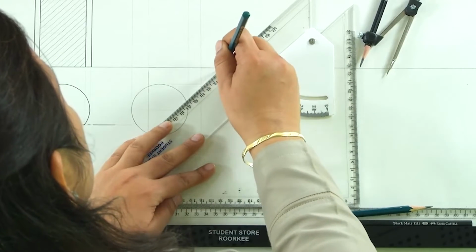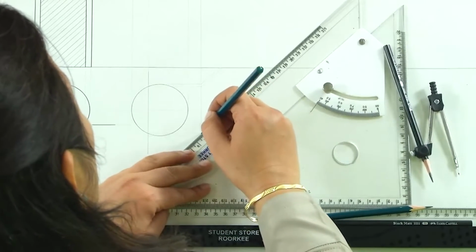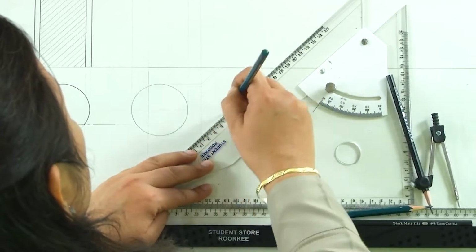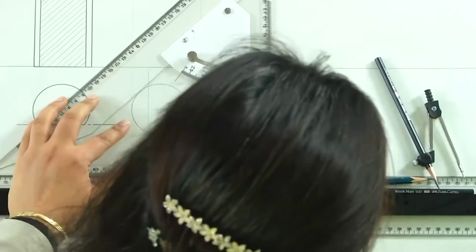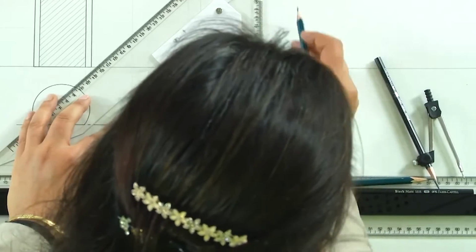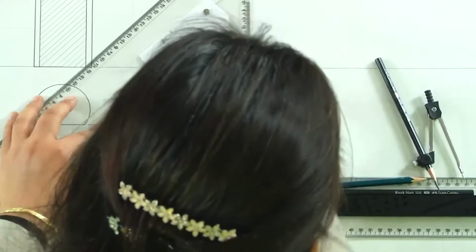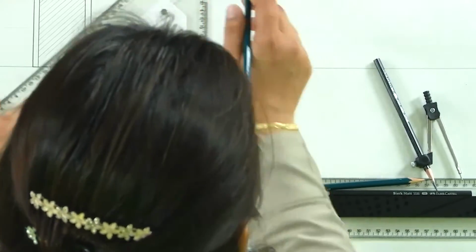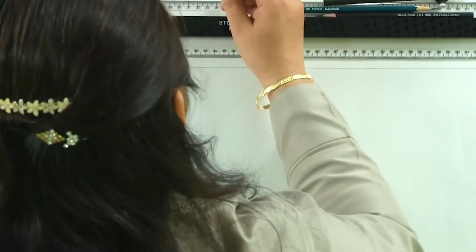So, we will just take it as we did for all previous problems. We have just projected the same section onto the side plane, and this is what we are going to get.